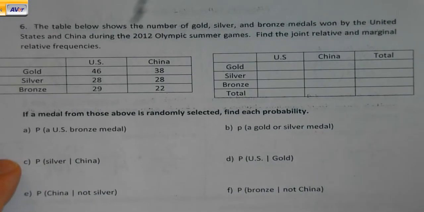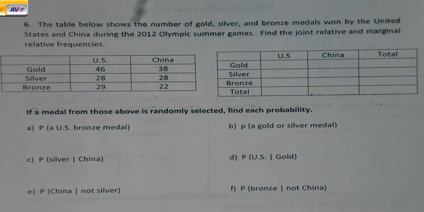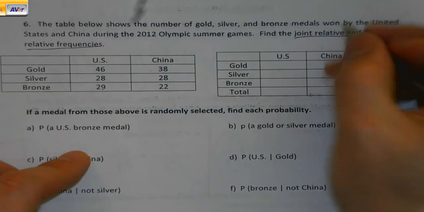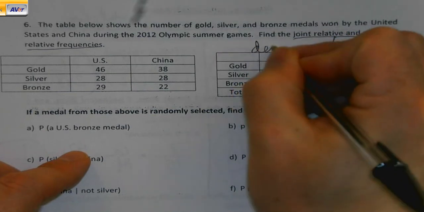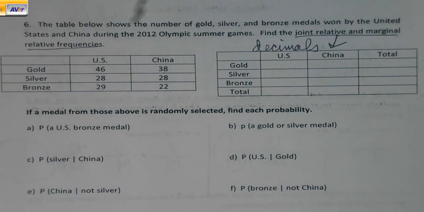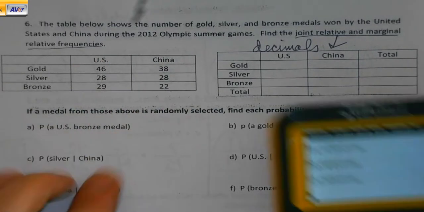bit of a chance. So then as we flip over, the table below shows the number of gold, silver, and bronze medals won by the United States and China during the 2012 Olympic Summer Games. Find the joint relative and marginal relative frequencies. Joint relative and marginal relative frequencies just means we're going to do this chart in decimals. That's all it means. And for us to be able to do that, just like on our last chart, I have to add up all my rows and columns to see what's going on.